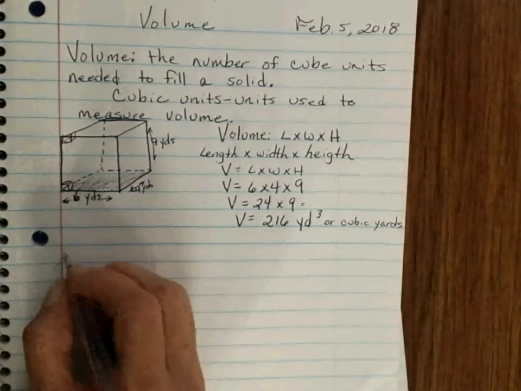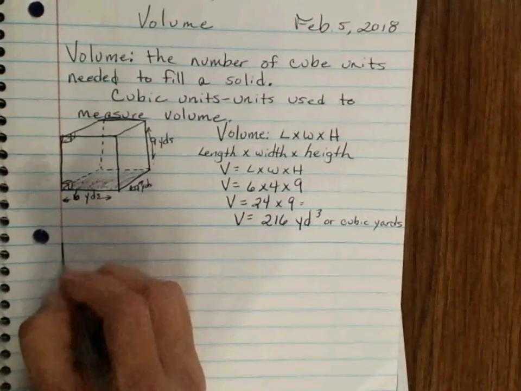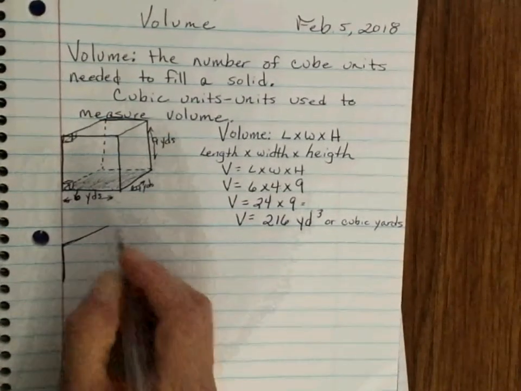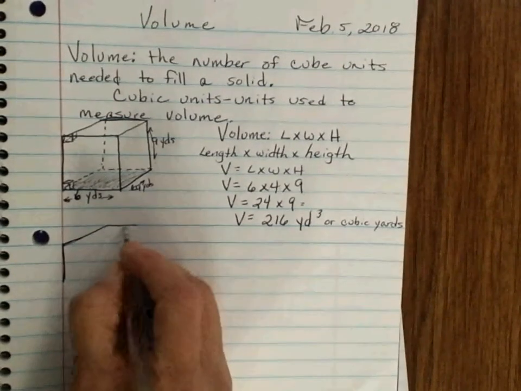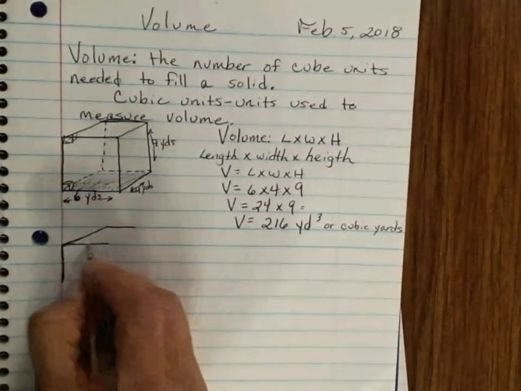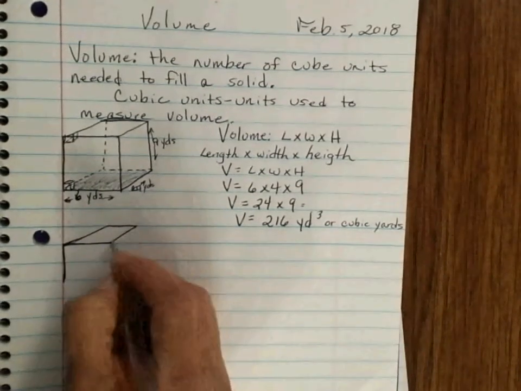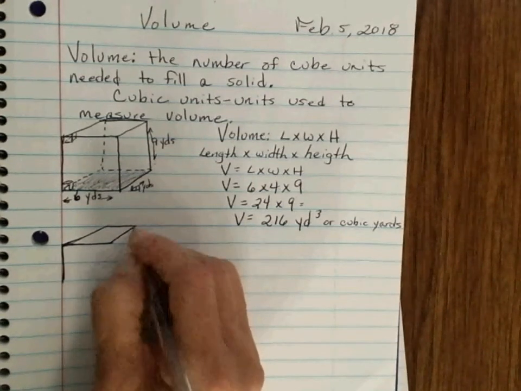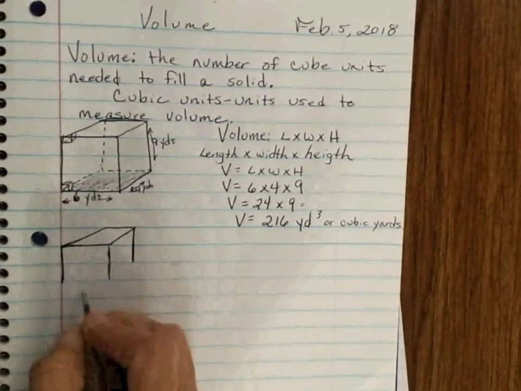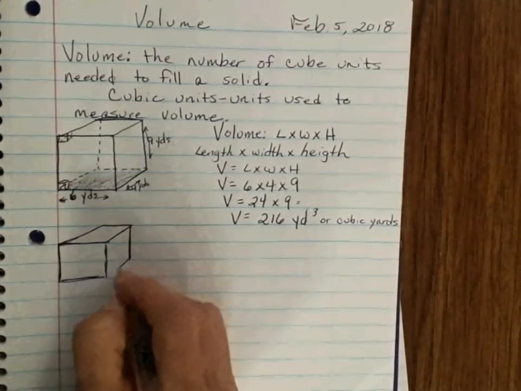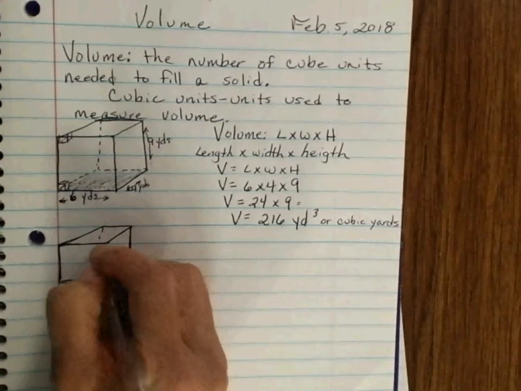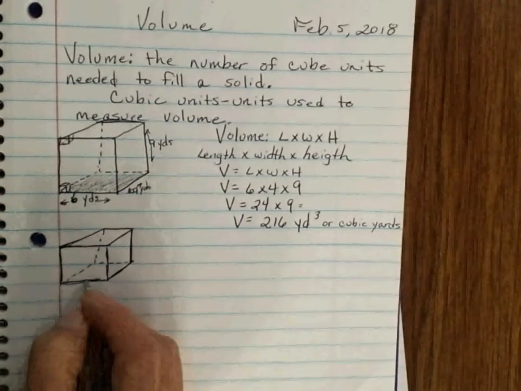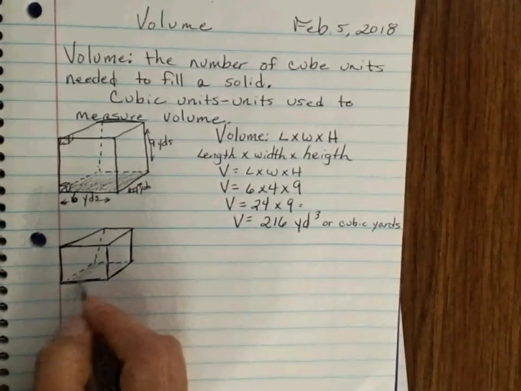Now I have another formula for measuring volume. So I'm going to draw another little figure here. Let's say that my problem gives us the base area.